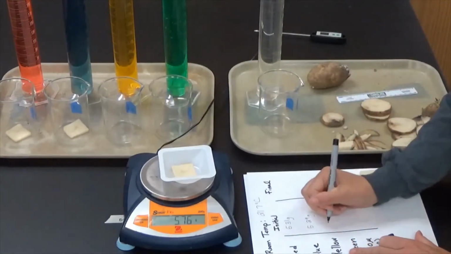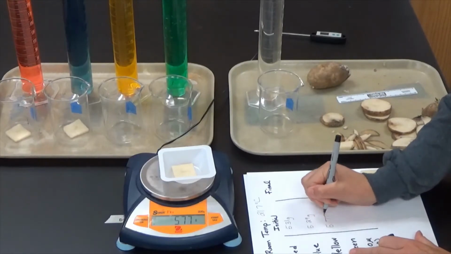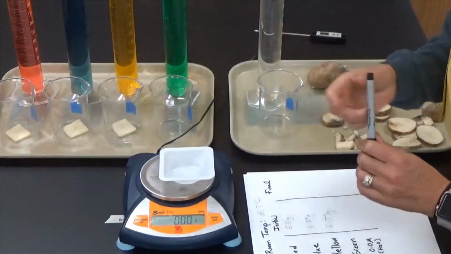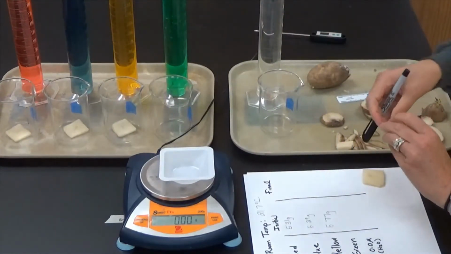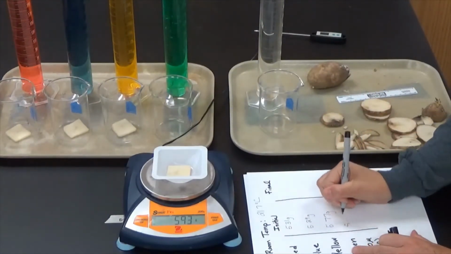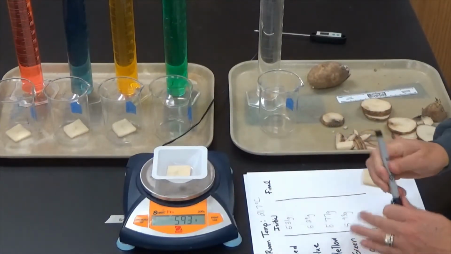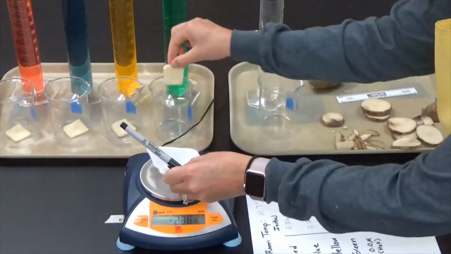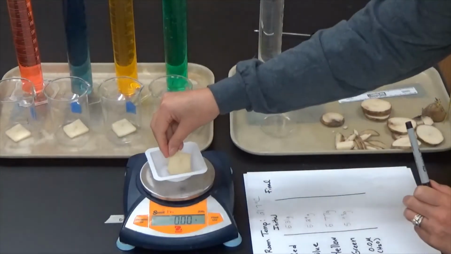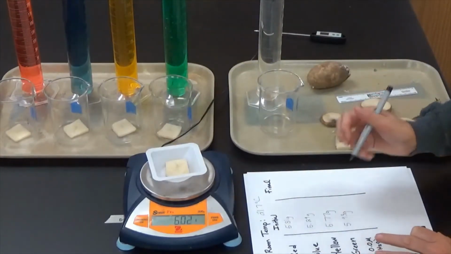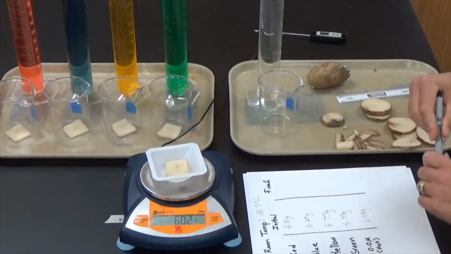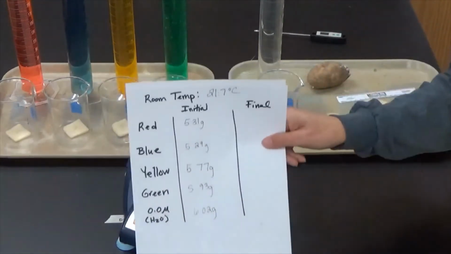The third potato, 5.77 grams. It's going to go in front of yellow. Fourth potato, 5.93 grams. That's going to go in front of the green solution. And the potato that's going to go in front of my deionized water is 6.02 grams. So here's the data.